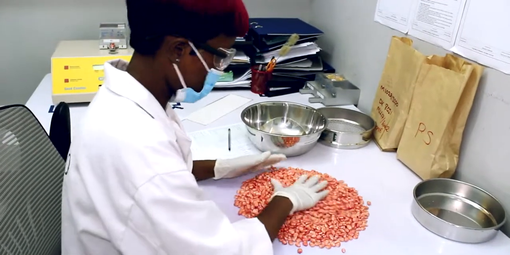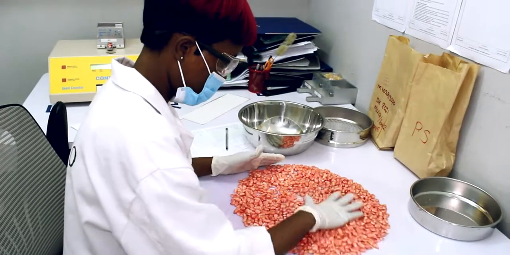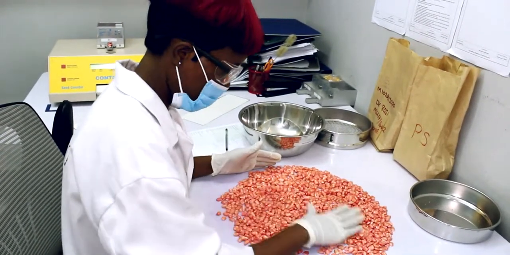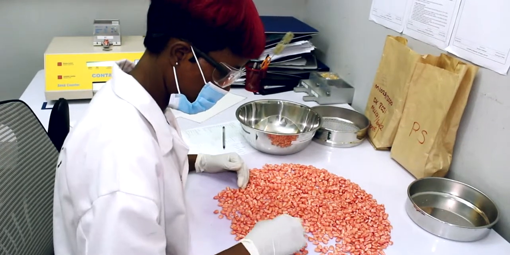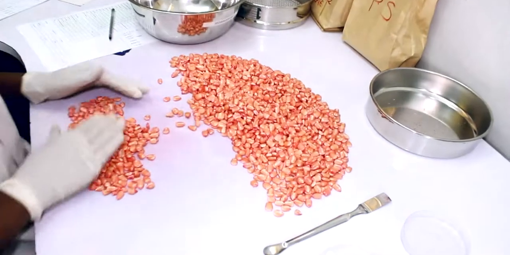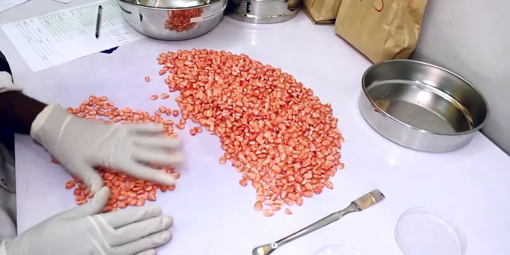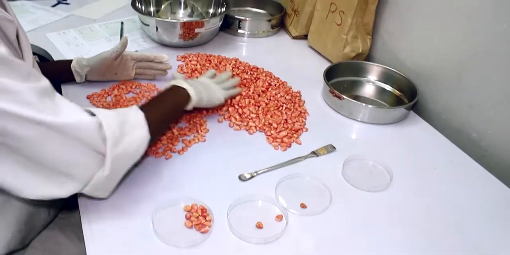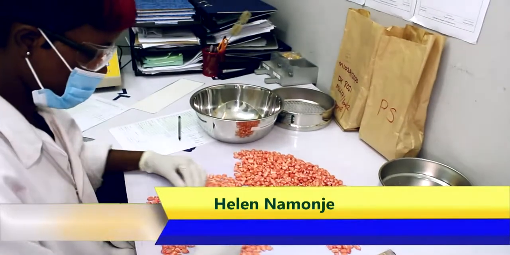So after we've taken the moisture and we have divided the working sample of around 900 grams, we bring it here so that we do a defects test, a test in which we just get the proportion of defects against that of good seed.